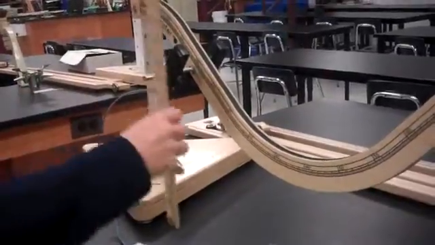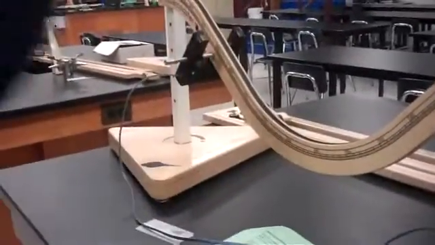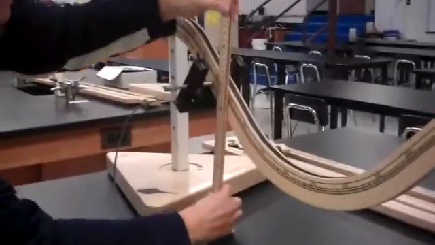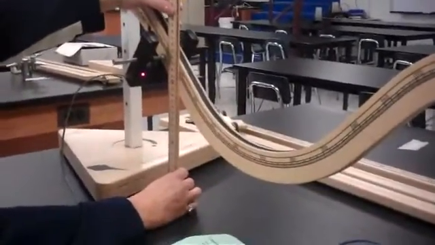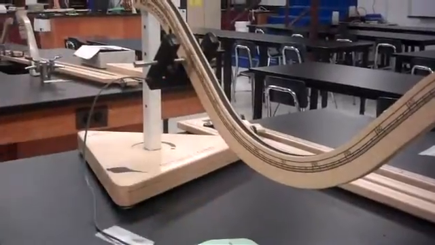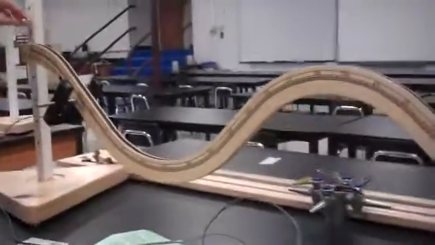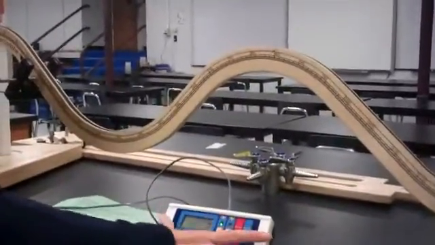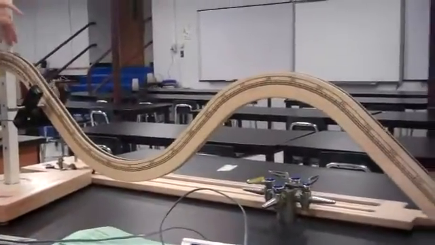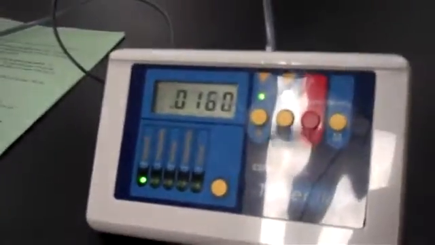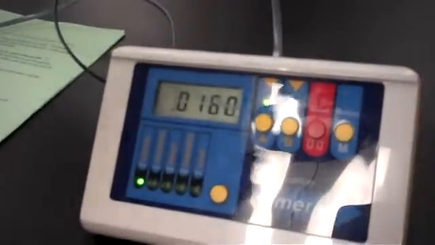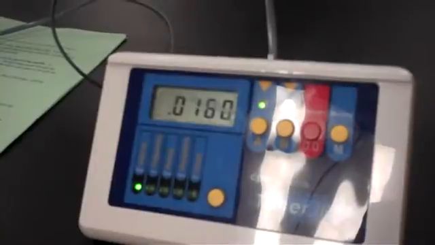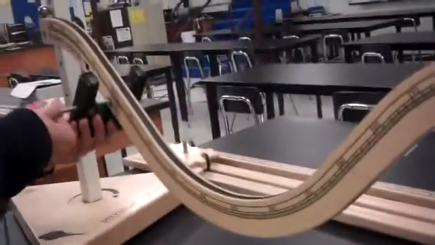And again, we have to measure the height. And the height of that would be 27.5 centimeters. I'm going to roll the marble. And there's the time that we get. Okay, so that was for position 2 at 20 centimeters. Now I'm going to move the photo gate to position 40 centimeters.